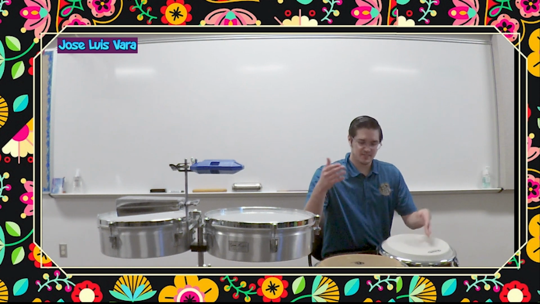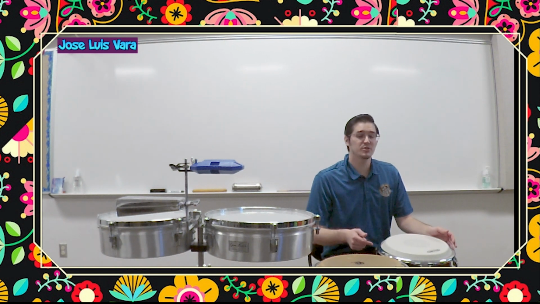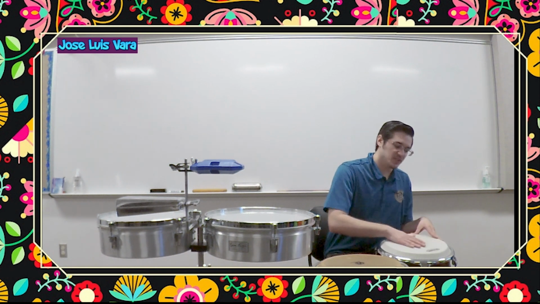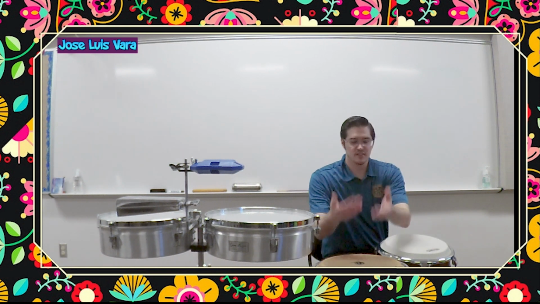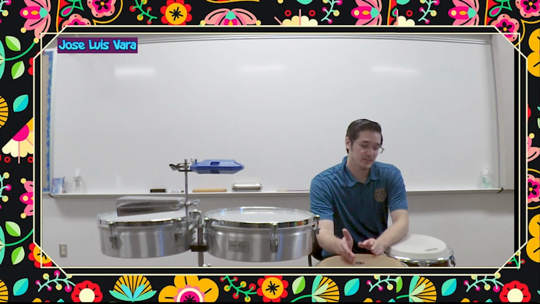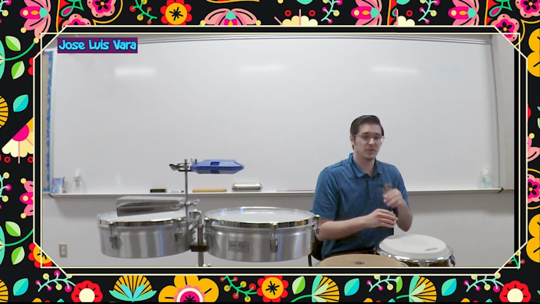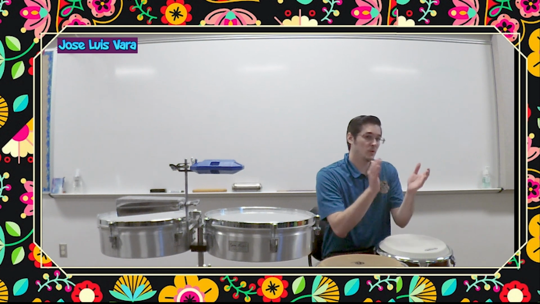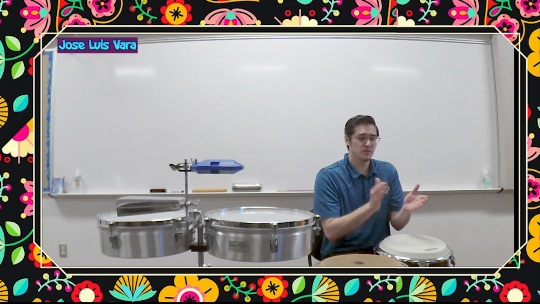Clave affects how the congas play the 2-drum tumbao. If we're in 2-3, the first bar is going to be just on the top drum, and the second bar I'll be hitting on the low drum. Okay, so here's your 2-3 clave. 1, 2, 1, 2, 3.